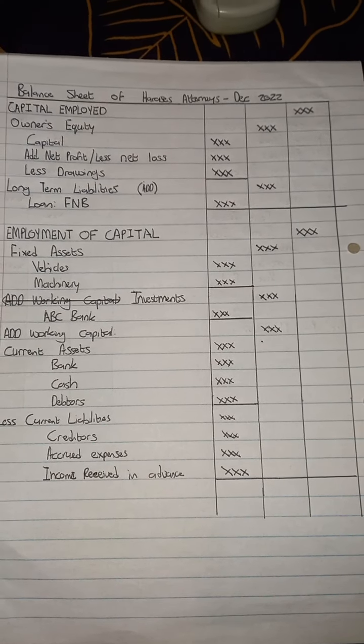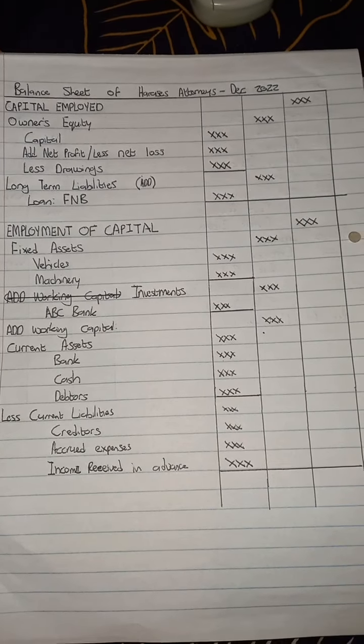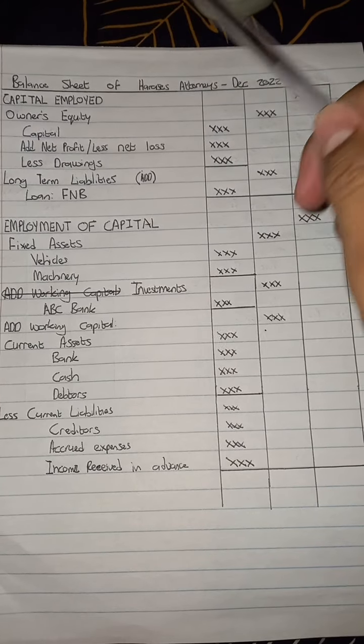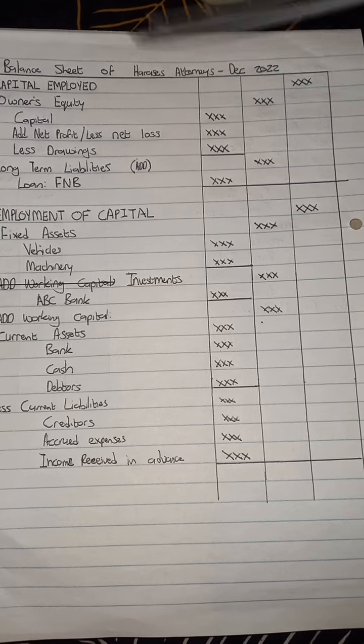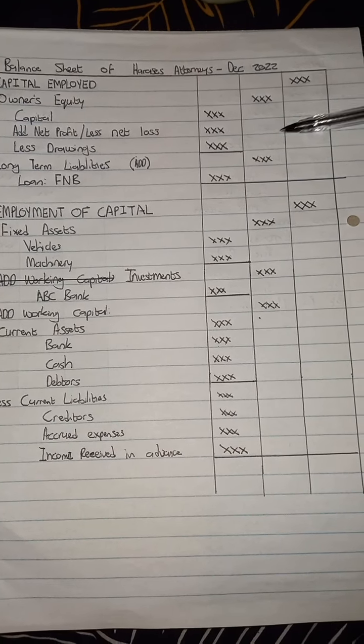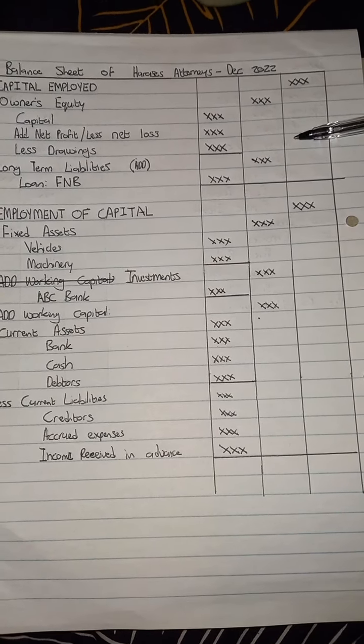Good evening, everyone. So, next up, I'd like to look at the balance sheet. The important thing again with the balance sheet, with its layout, is that you will now have three columns which you use.